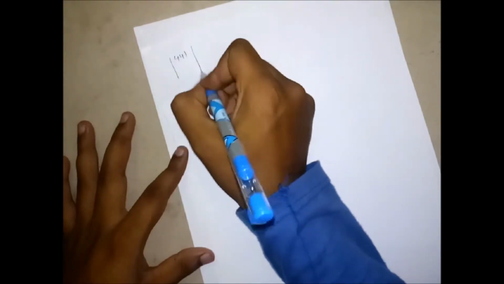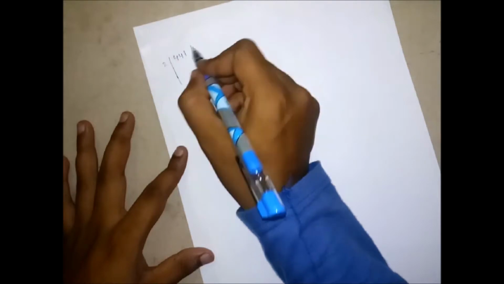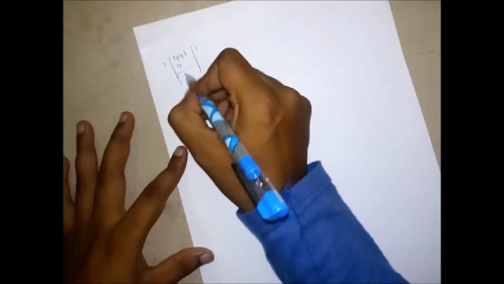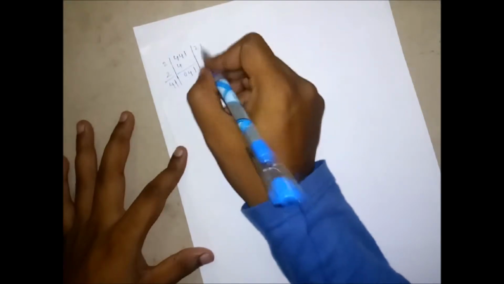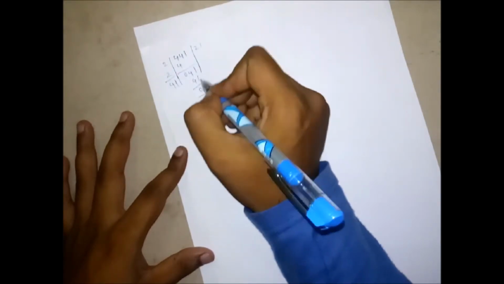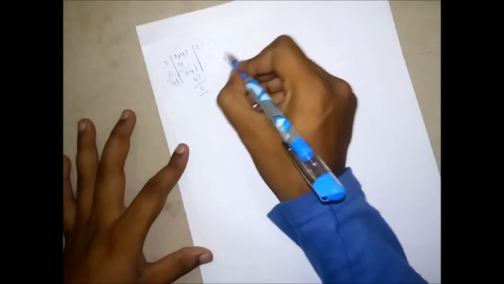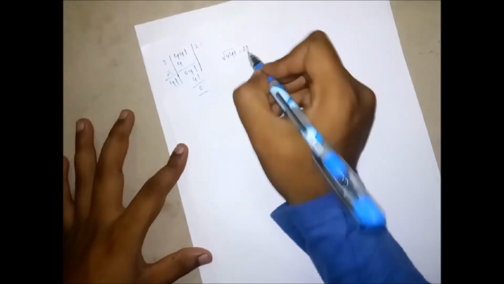By using the conventional method, 2 2s are 4, remainder is 0 and it's 41. Adding 2, it's 4. 41 once, 41 and remainder is 0. So the square root of this number 441 is 21.